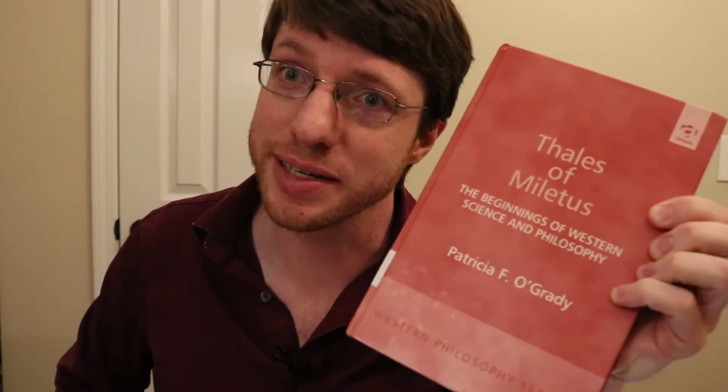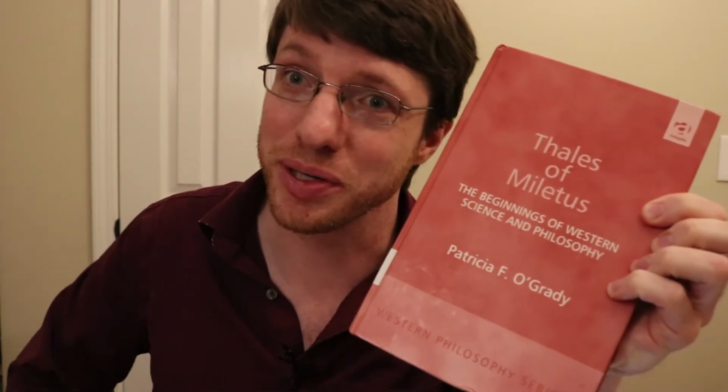So before we go, I want to mention real quick the text by Patricia O'Grady on Thales of Miletus. You can see I picked it up from my local library. This book is probably the most comprehensive source of information you'll ever find about Thales. Everywhere else I looked only had a paragraph or 2 on him. This included history of mathematics books, as well as Bertrand Russell's History of Western Philosophy.